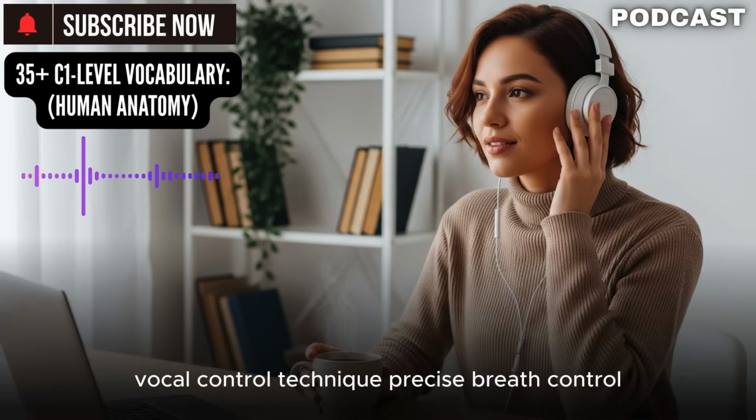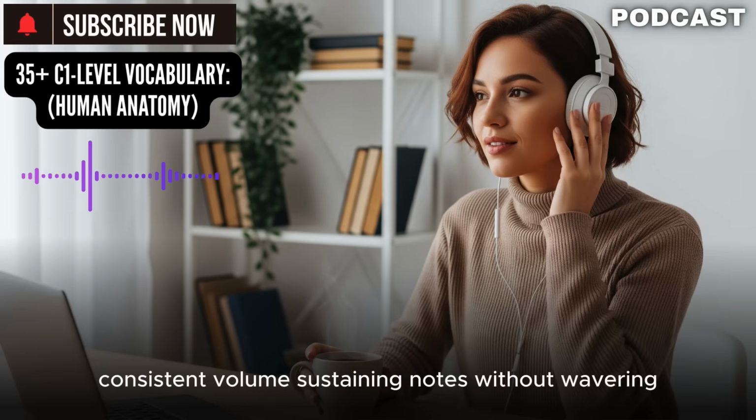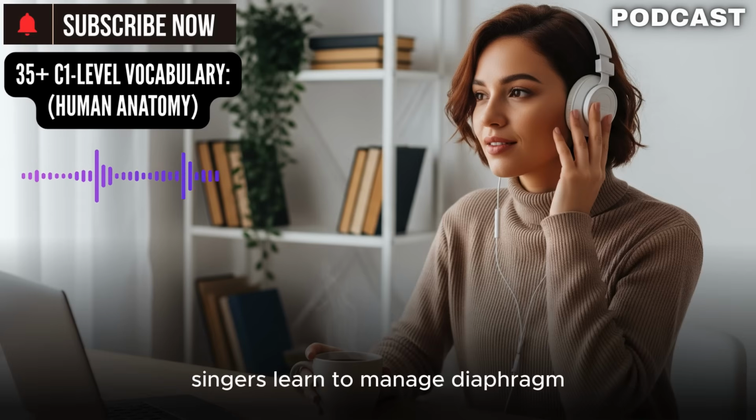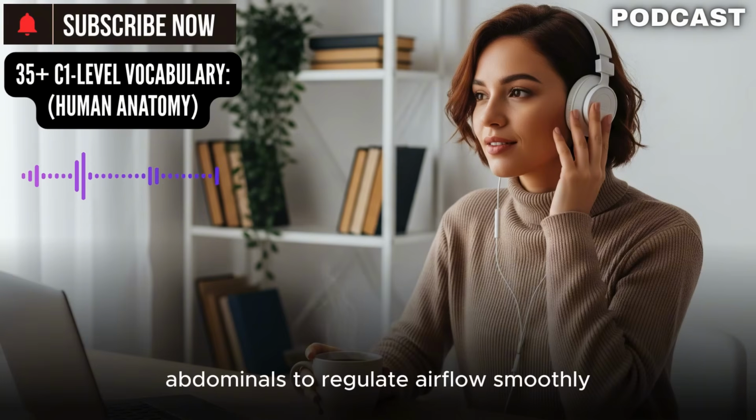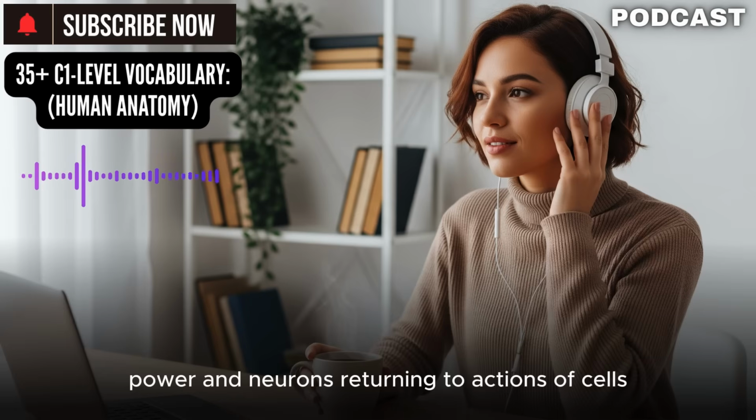Details vocal control technique. Precise breath control, steady controlled exhalation is paramount for maintaining pitch, consistent volume, sustaining notes without wavering. Singers learn to manage diaphragm, abdominals to regulate airflow smoothly. Cornerstone of vocal artistry, allows power.